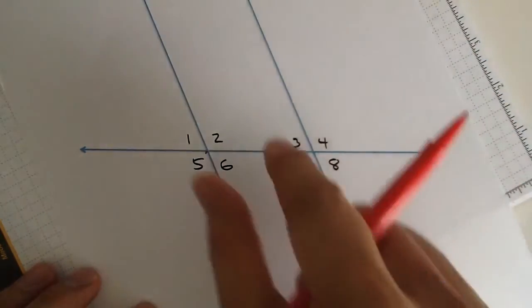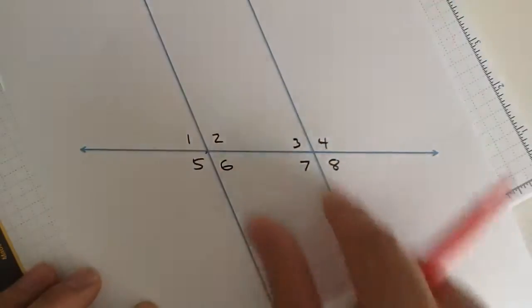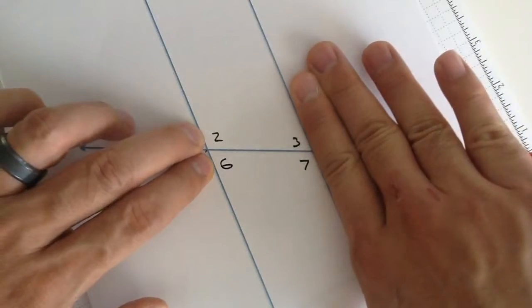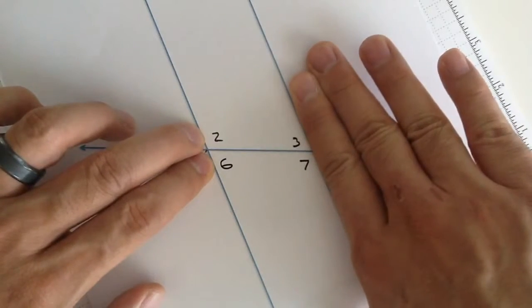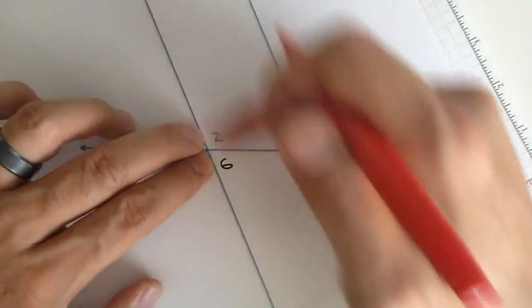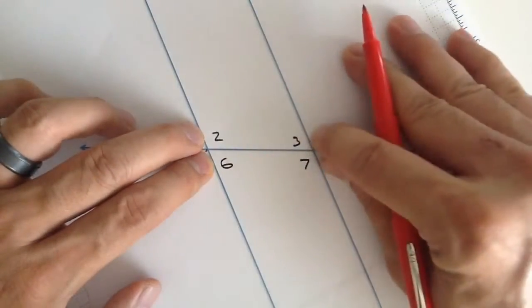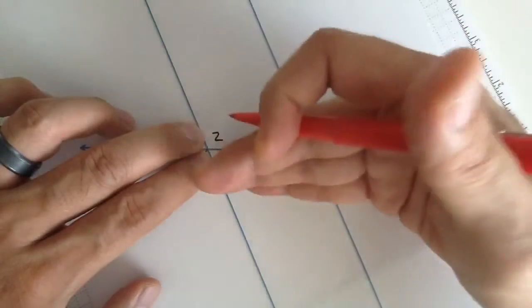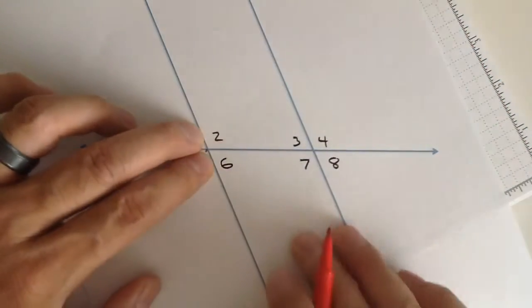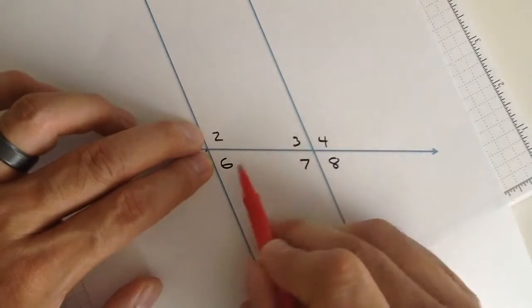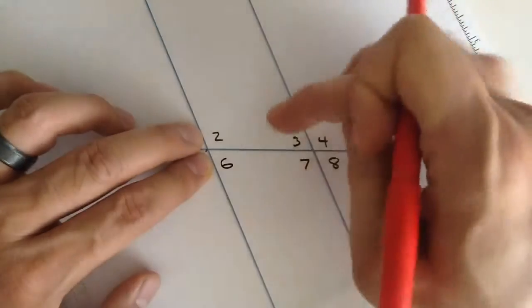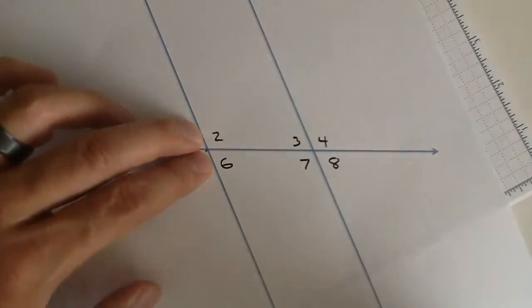Interior means that the angles we're looking at are on the inside of the two parallel lines. So we're not concerned with 1 and 5 and 4 and 8. So a pair of alternate interior angles would be 2, because it's on the inside of the parallel lines, and then 7, because it's on the alternate or opposite side of the transversal. So 2 and 7 are alternate interior angles. 3 and 6 would also be alternate interior angles. They're on the inside of the parallel lines on opposite sides of the transversal.